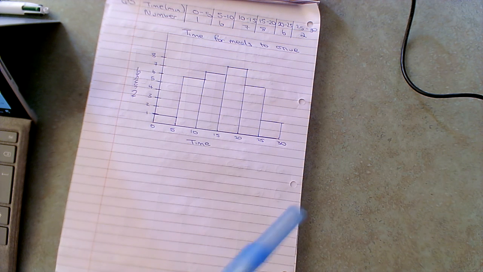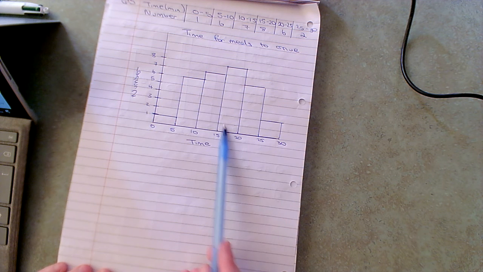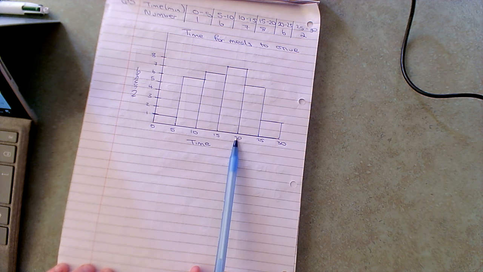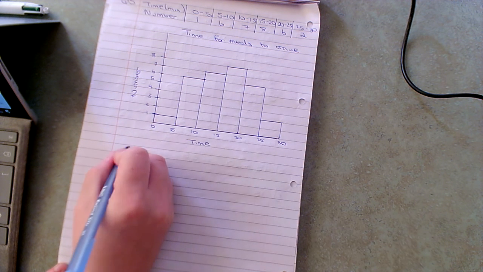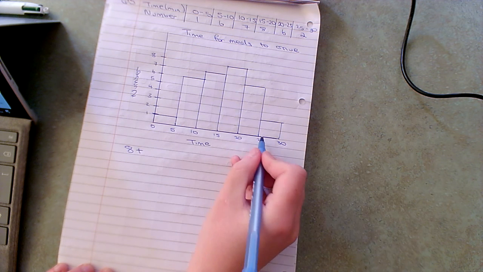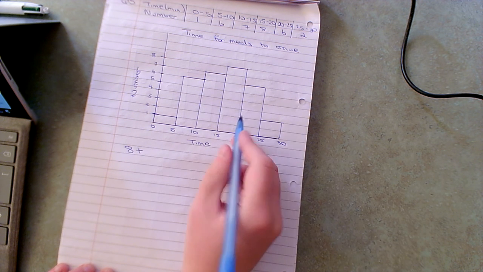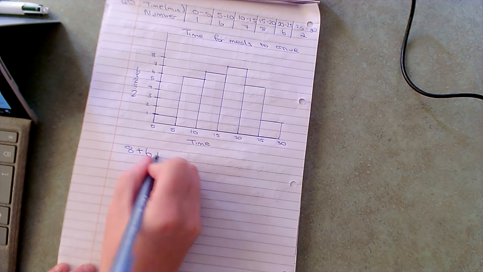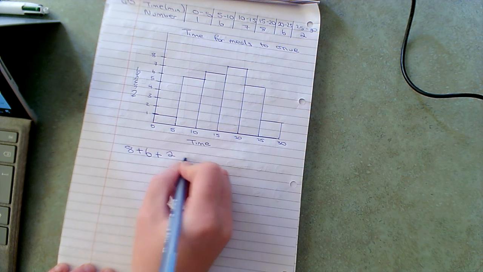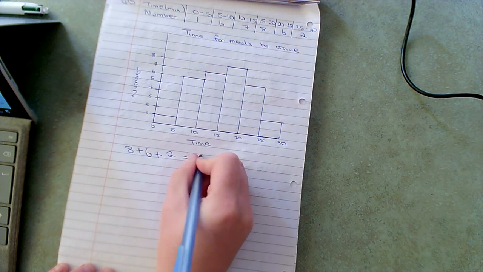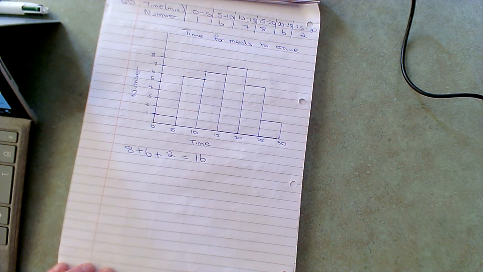Okay, right, so if they have to wait longer than 17 minutes, we're going to be looking at these people here, okay, so they could have been waiting 15 to 20 minutes, but I'm asked for the largest possible number, okay, so all of these people in here could have been waiting 17, 18, 19 minutes and so on, so I'm going to include them, so it's going to be 8 plus these people 20 to 25 were definitely waiting over 17 minutes, okay, so plus 6 plus these people were definitely waiting over 17 minutes as well, so plus 2, and my answer is going to be 16.